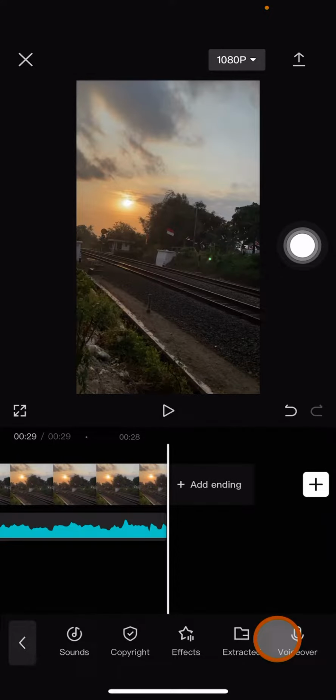And if you want to delete the second part, click on the second part of the audio and then click on delete. And the second part of the audio is gone. And that's how you cut your audio in CapCut.